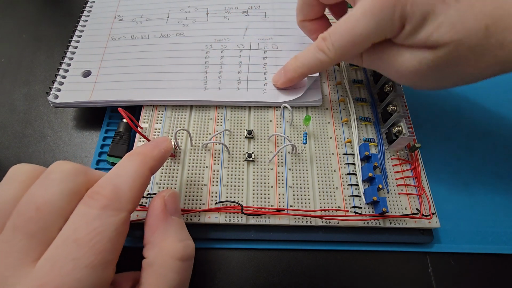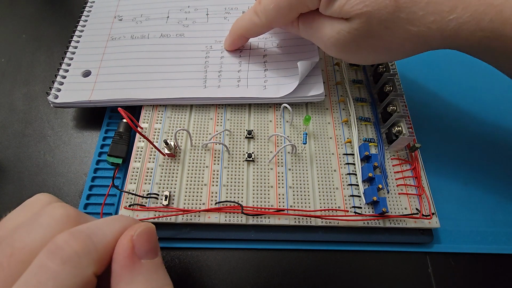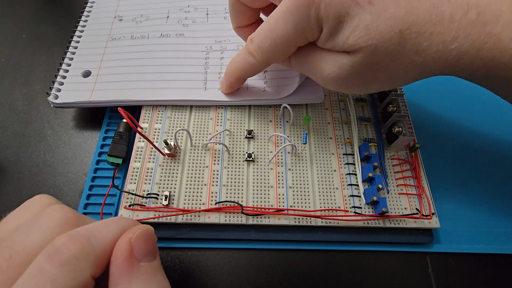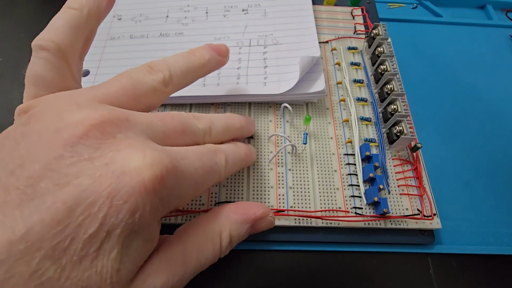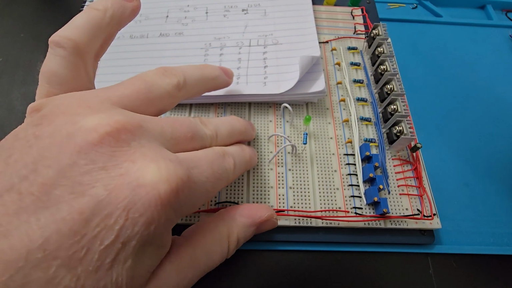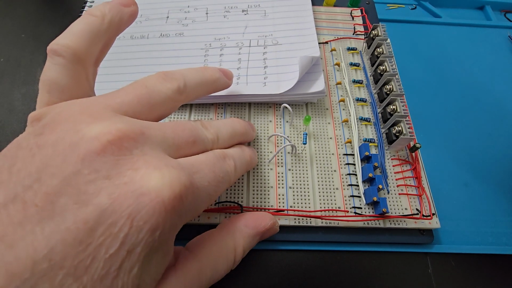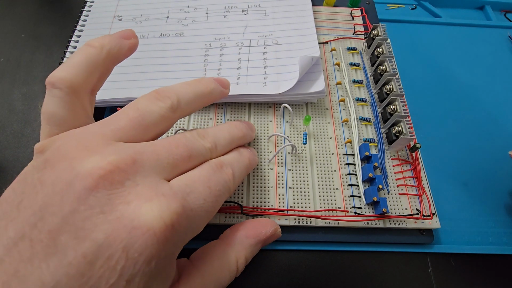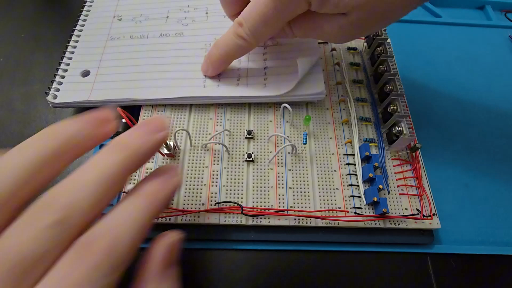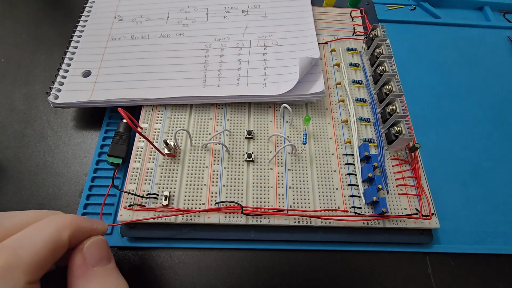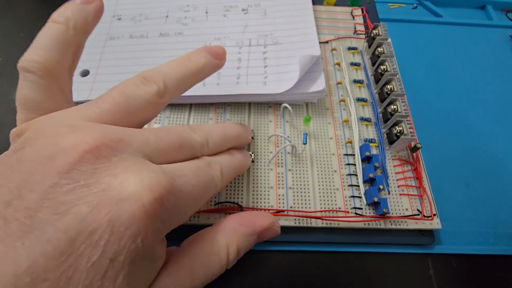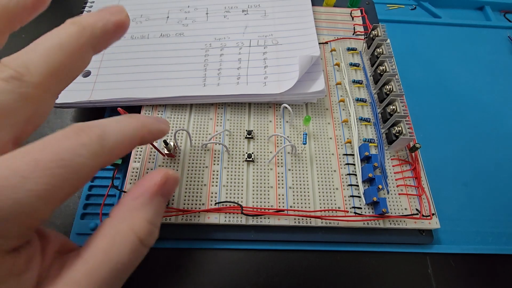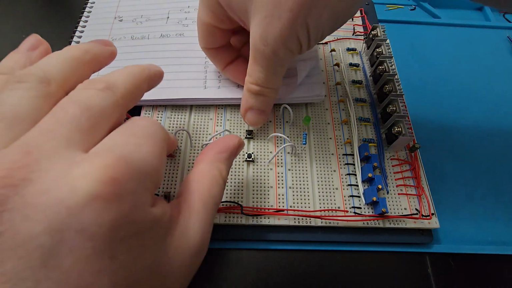Just as expected. Or, yeah, 1 and 2. Misspoke. Nothing. And then all 3 on.